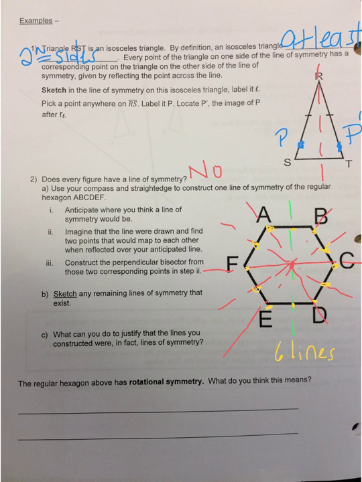The next one says, this is an important one, this question right here. Take a look. Notice it's asking us to justify a justification question. Remember we spoke about that?